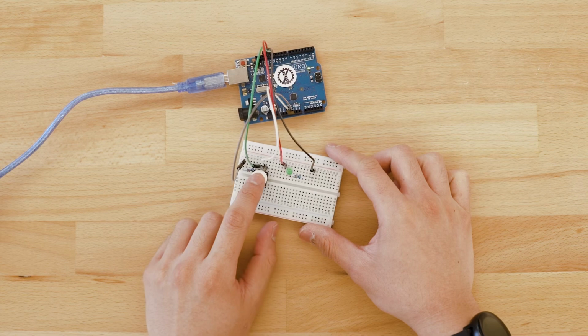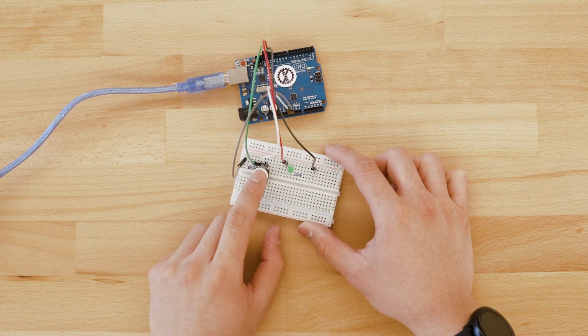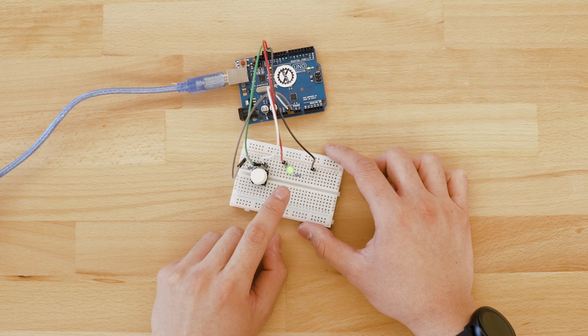As you can see, if I press the button once, nothing happens, but if I press it 3 more times, the LED will blink 4 times as programmed.